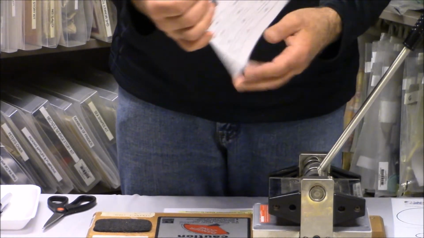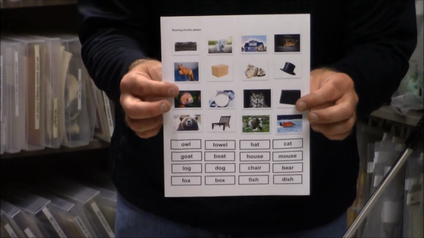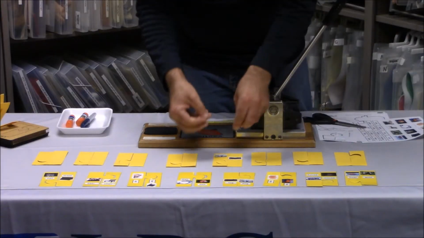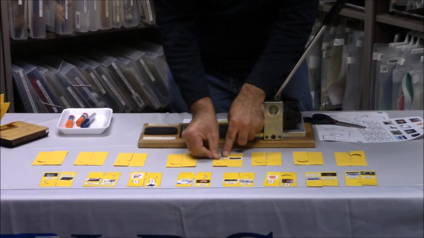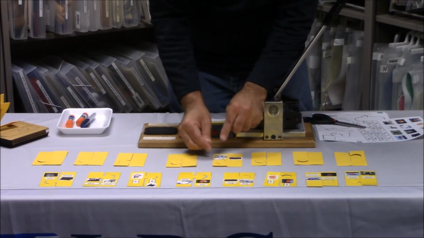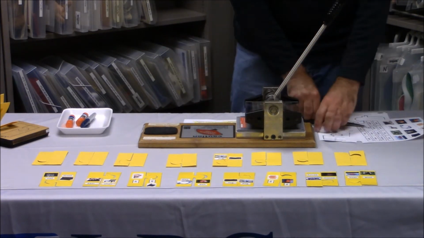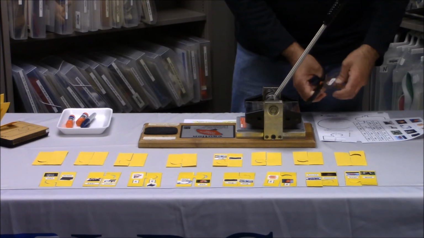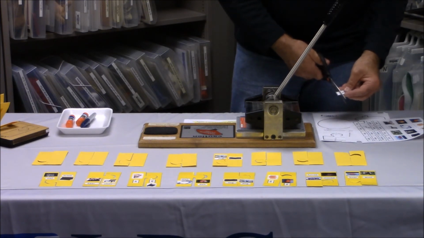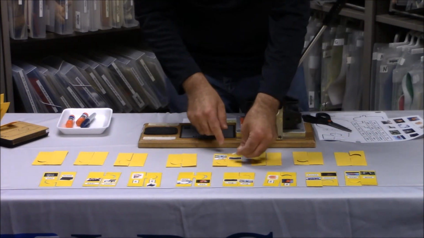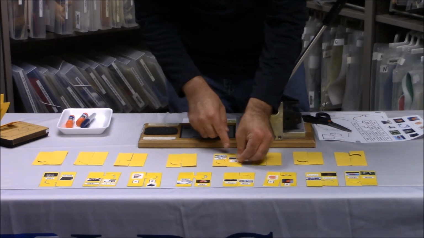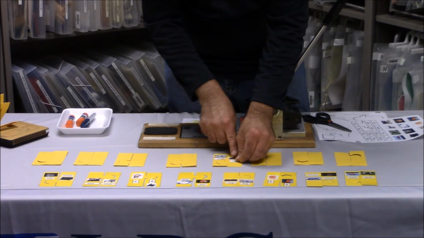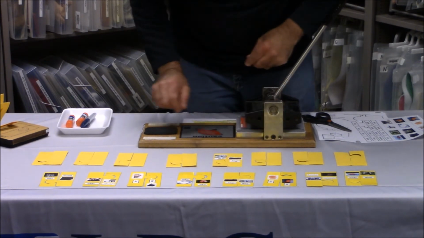And then here's a handout with the rhyming pairs. Okay, so you have the pictures and the words. So we're just going to put the word right under the picture. So the kids can make the association between the picture and its word. If you're doing this with preschoolers, sometimes they might not be able to read yet, but if they associate the picture with the word, and again, that's part of the emergent reading process. Okay?